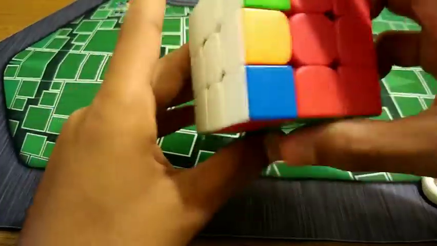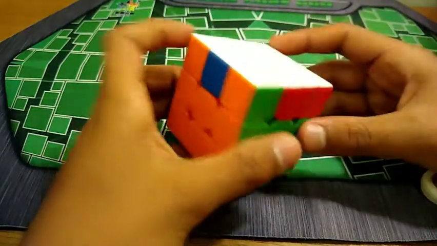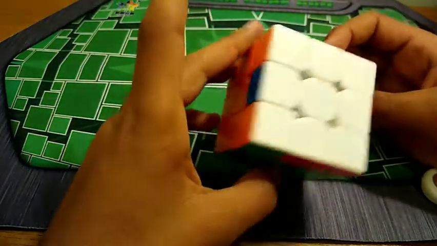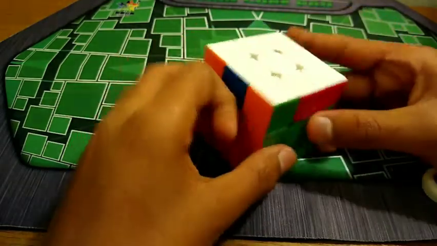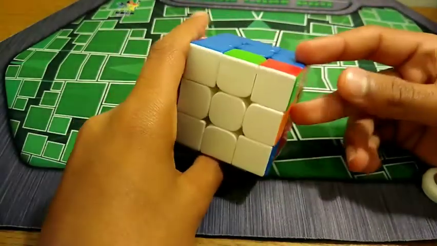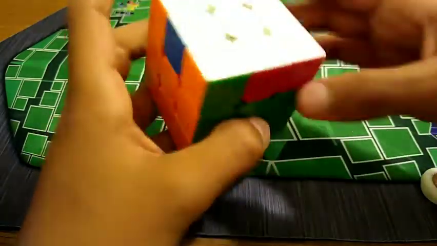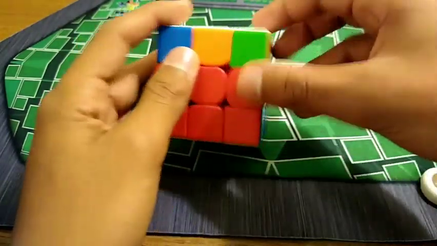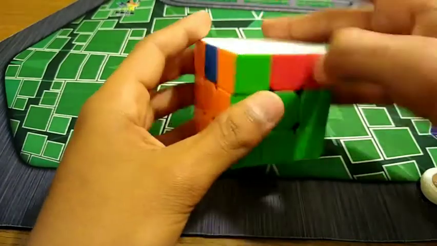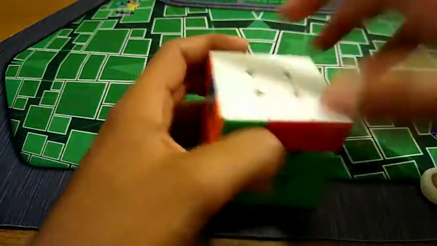Okay, so the next perm we have is the GA perm, and the GA perm is basically just the most messed up thing you'll ever see, along with the other three G perms. You can recognize it because of the headlights, and then the single block right in the front if you hold the headlights to the side.